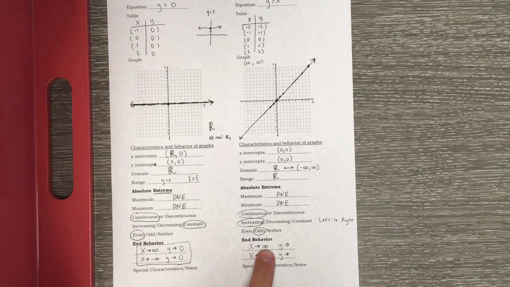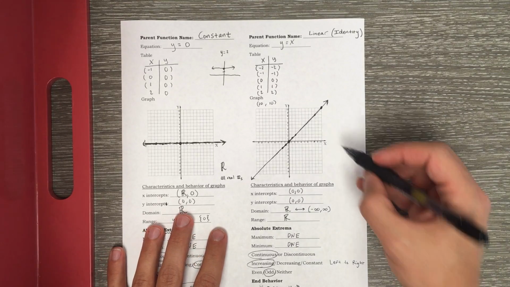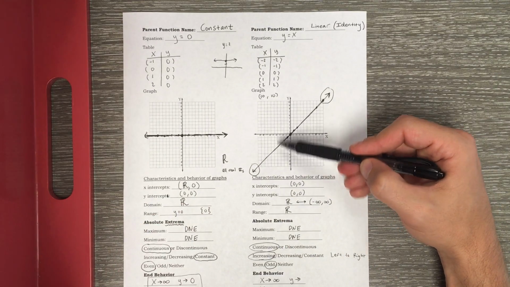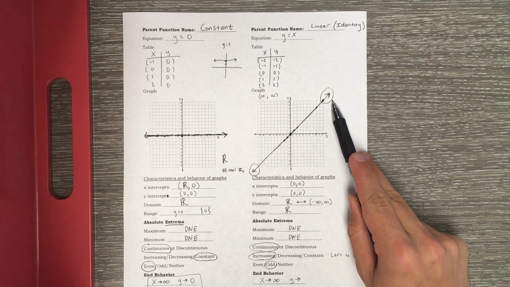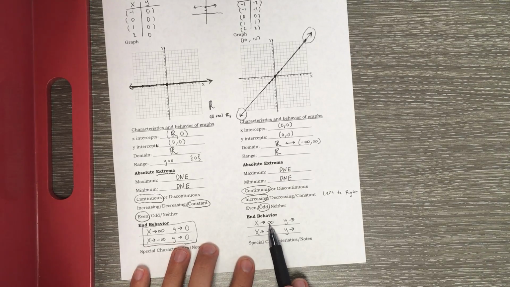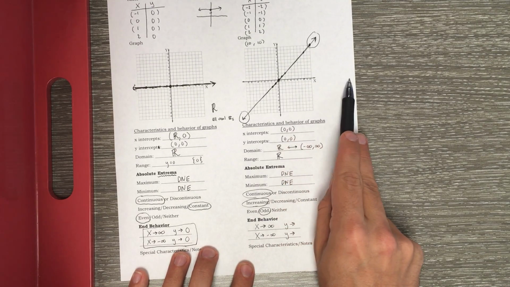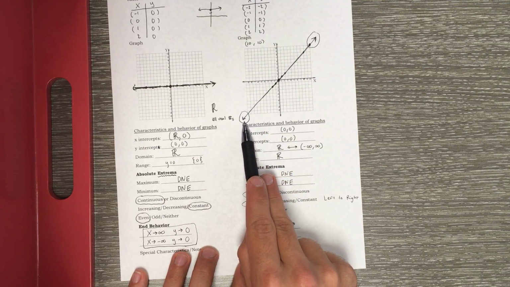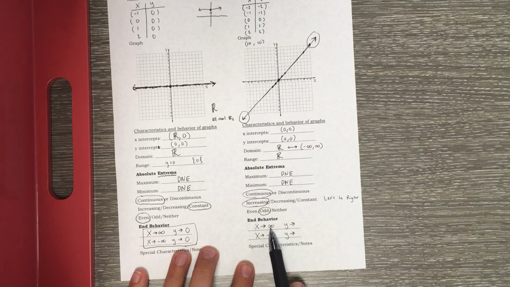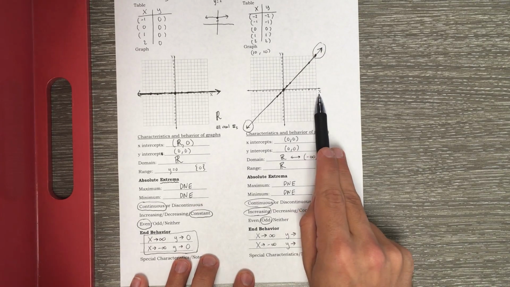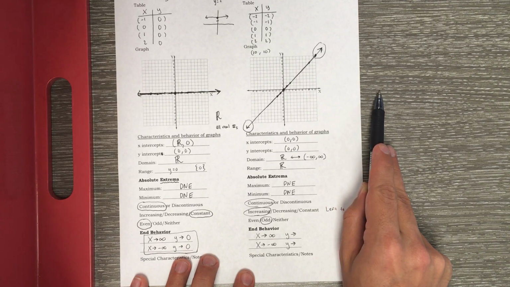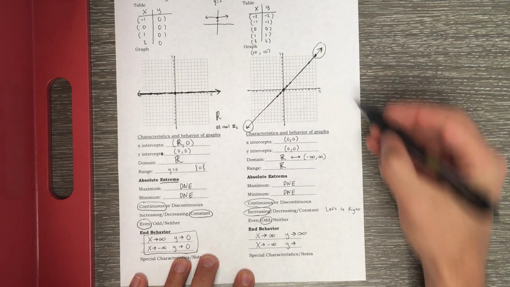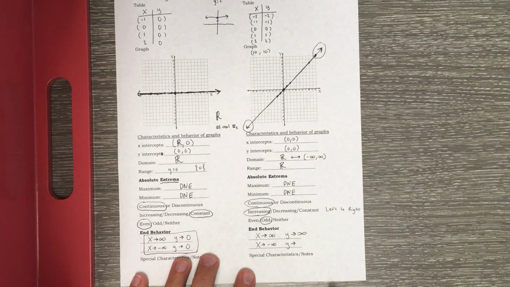So as x approaches infinity, when I look at end behavior, I'm just looking at the far right and the far left. I'm not honestly worried about anything that goes on in the middle. I just want to look at what's going on way out here at positive infinity, what's the graph doing? And at negative infinity, way out here, what's the graph doing? And as x gets bigger, or as we go further and further towards infinity on the x-axis, the y values appear to just get bigger and bigger as well. The y values are just increasing forever to positive infinity.